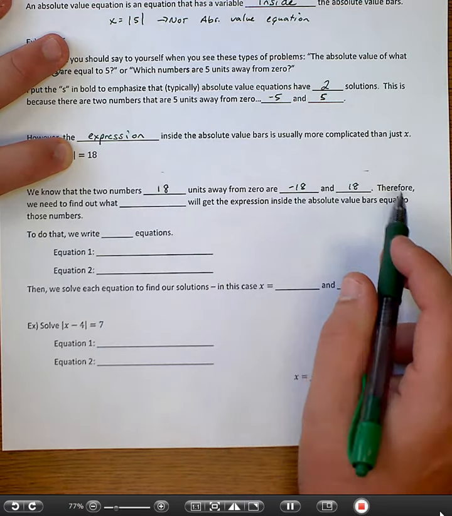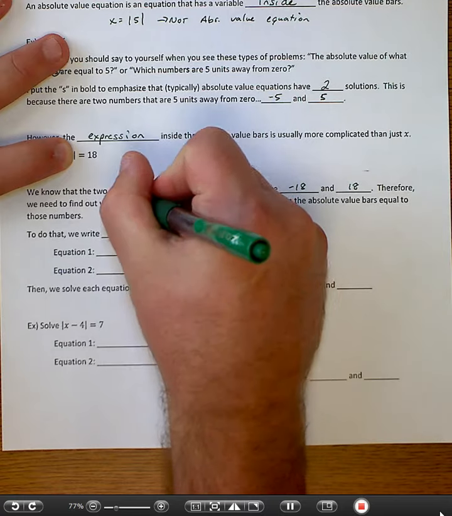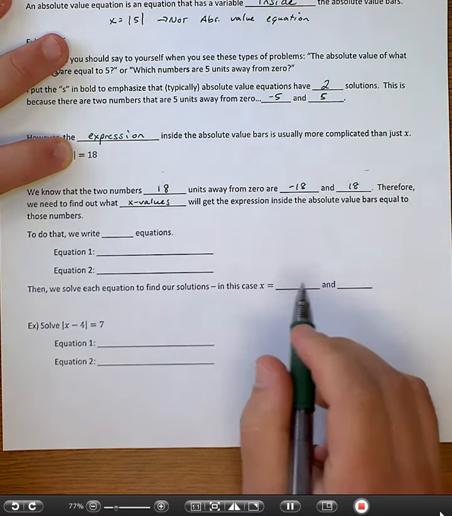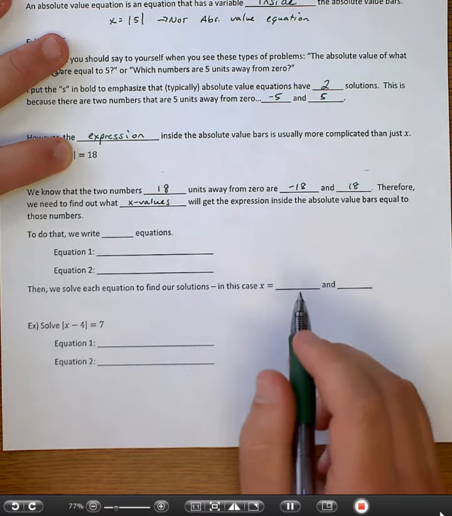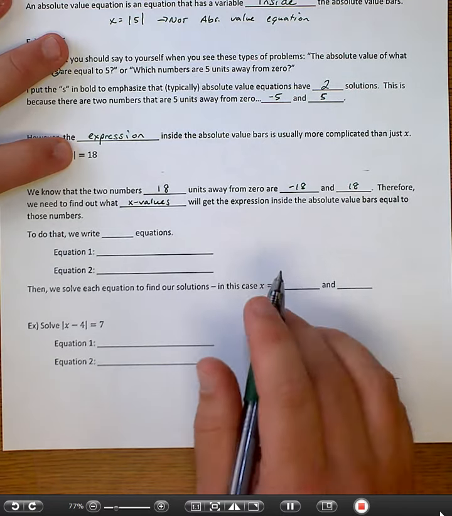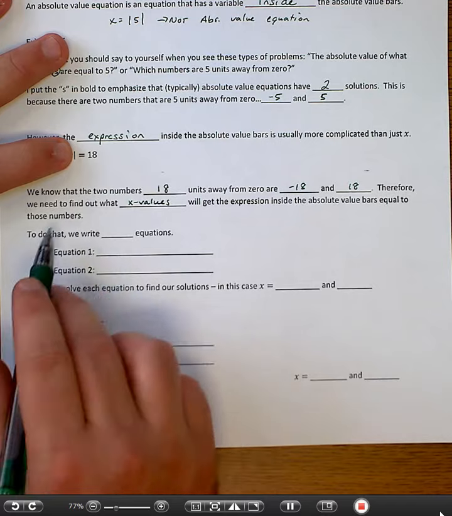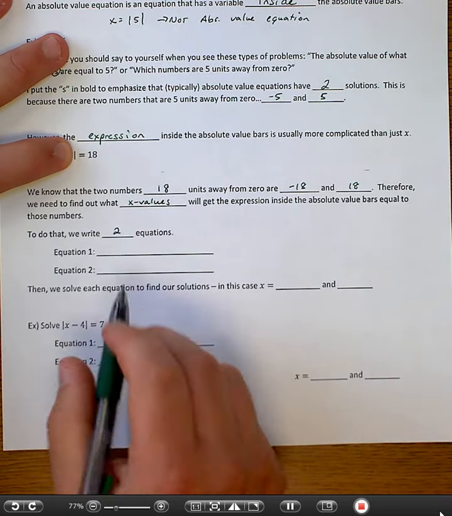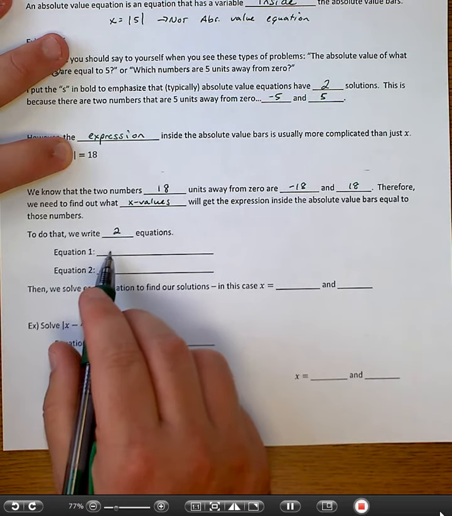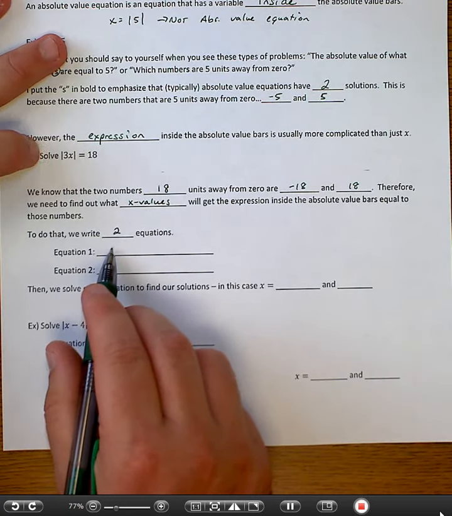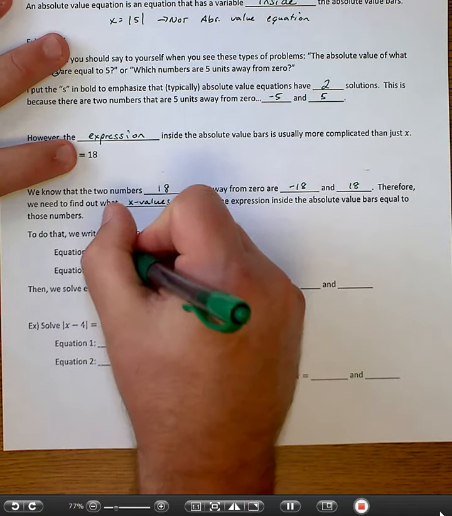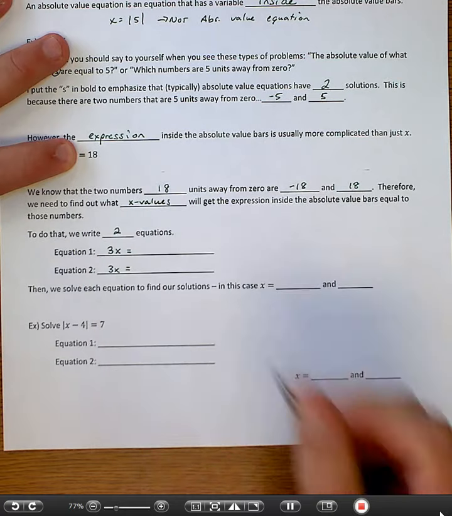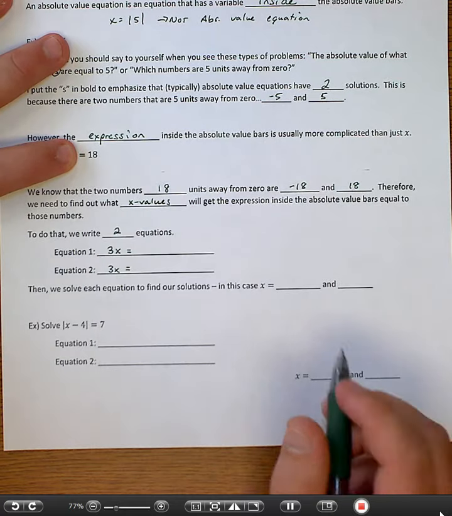Therefore, we need to find out what x values will get the expression inside the absolute value bars equal to those numbers. To do that, we write 2 equations. You write whatever expression is inside the absolute value bars. In this case, it's just 3x. So 3x equals, and 3x equals. Nothing changes inside the absolute value bar.